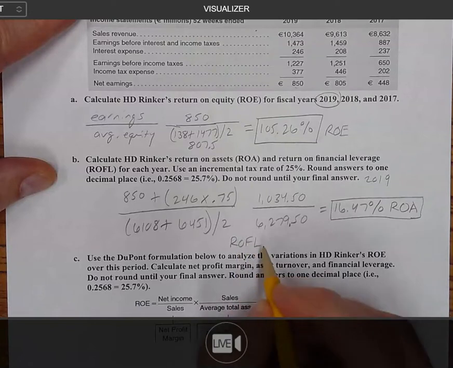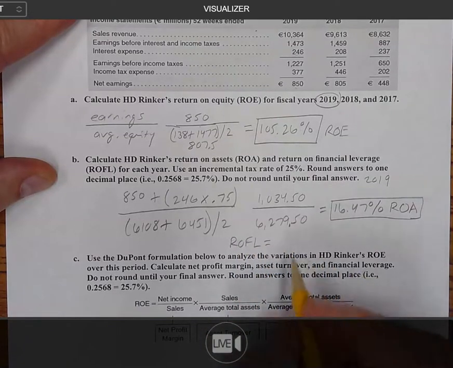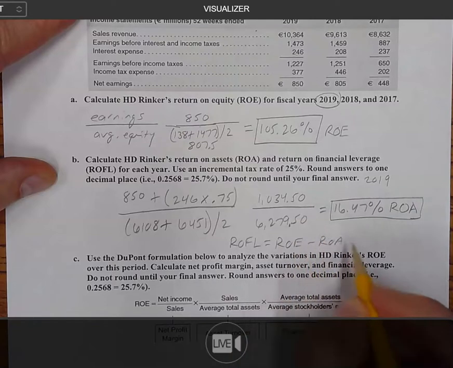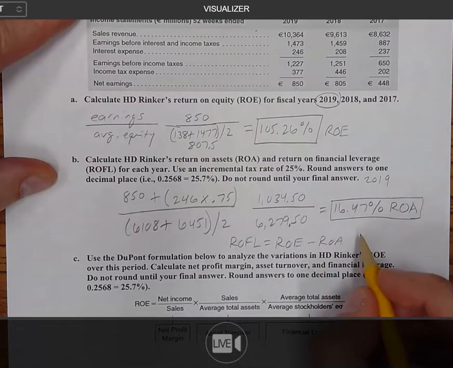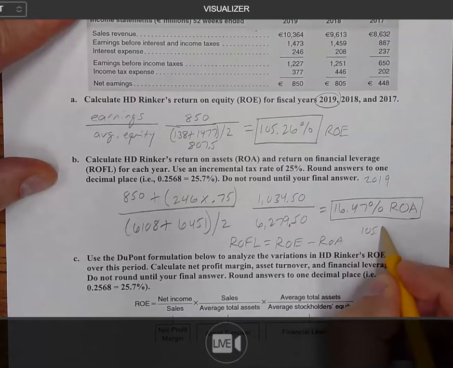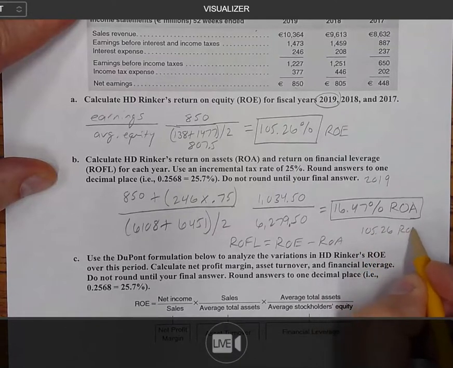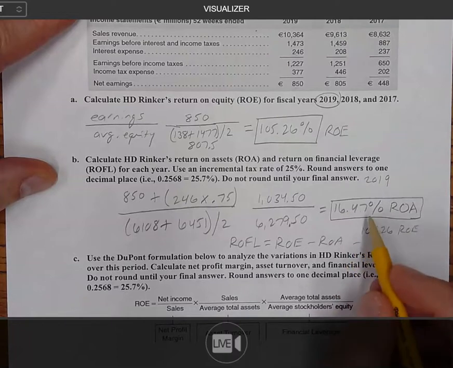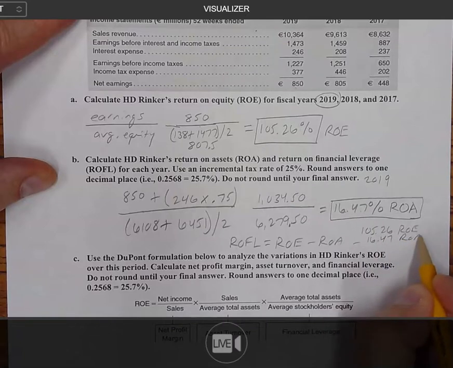So all we have to do is ROFL equals ROE minus ROA. So we could say 105.26 ROE minus 16.47 ROA.